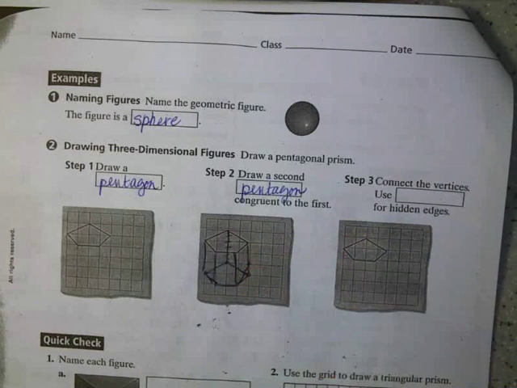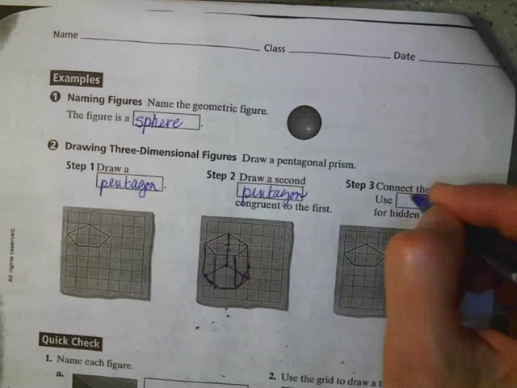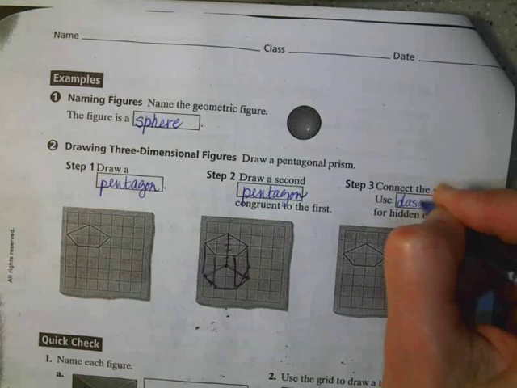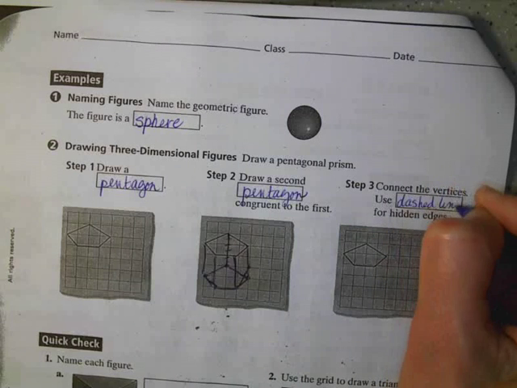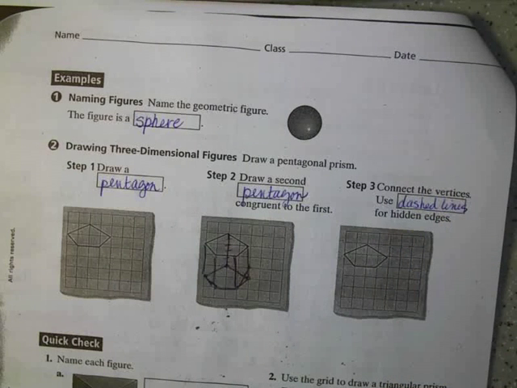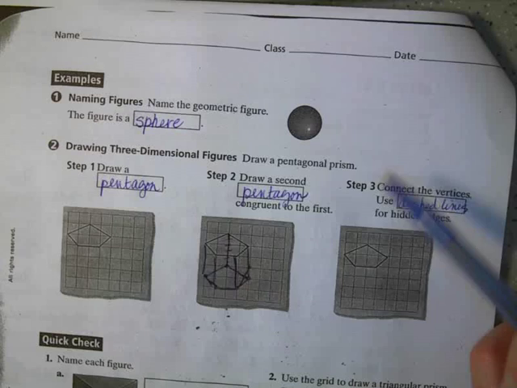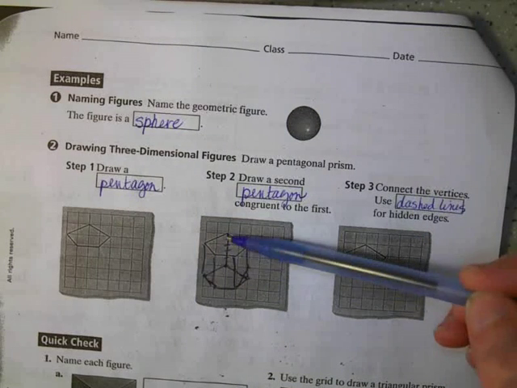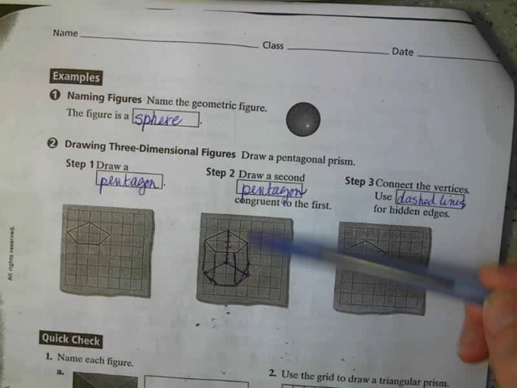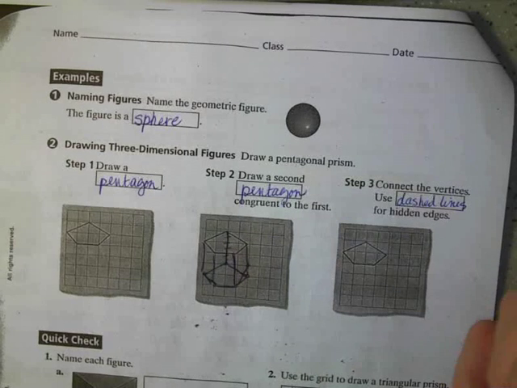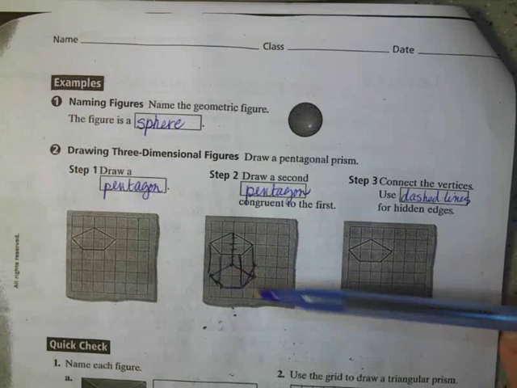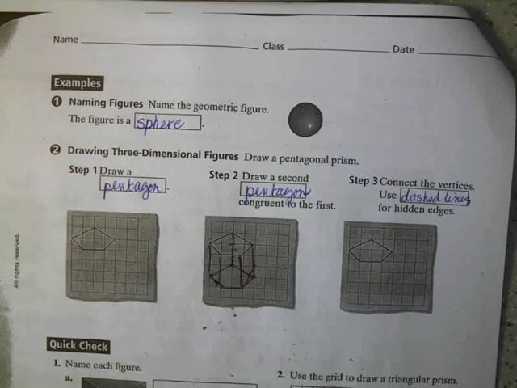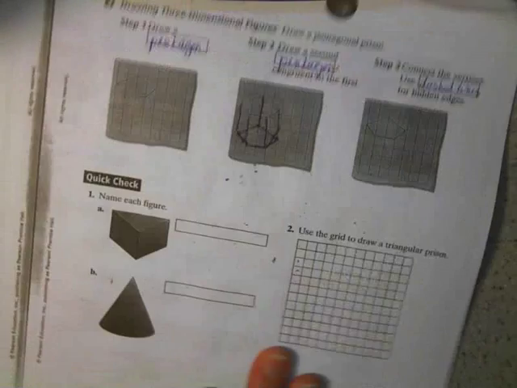So I'm going to go back and do that. My apologies on that. Connect the vertices, use dashed lines for the hidden edges. Okay, so from this perspective I intend for this to not be seen because you're looking at it from the front. Okay, so I should have dashed it and I didn't. So that's why I have those little hash marks on it.